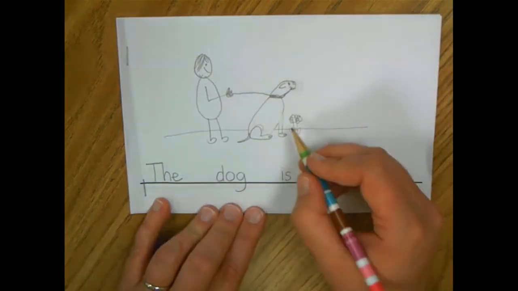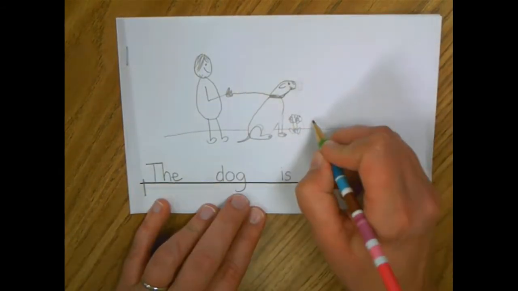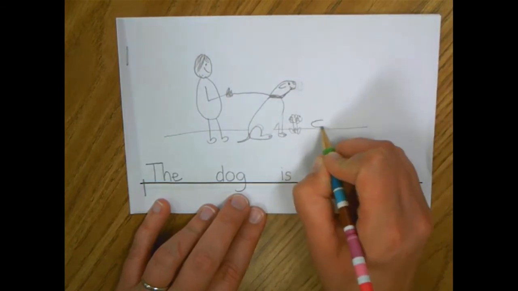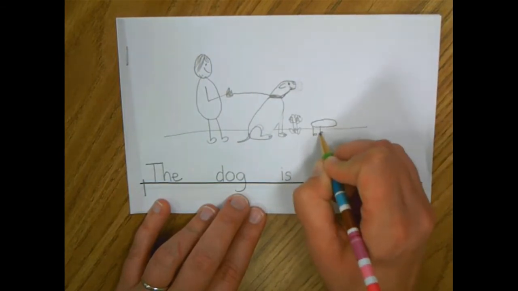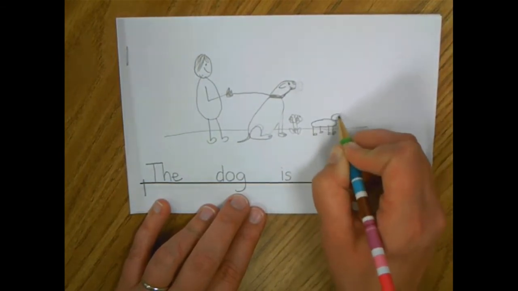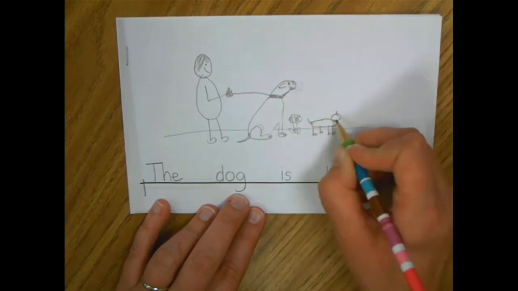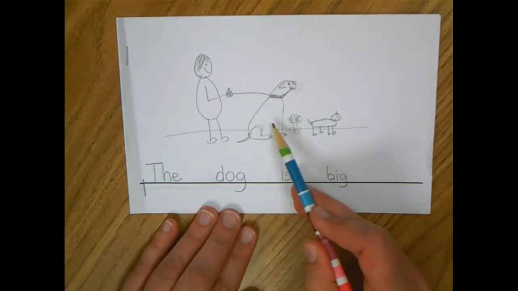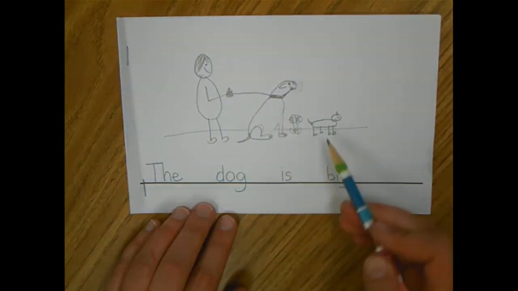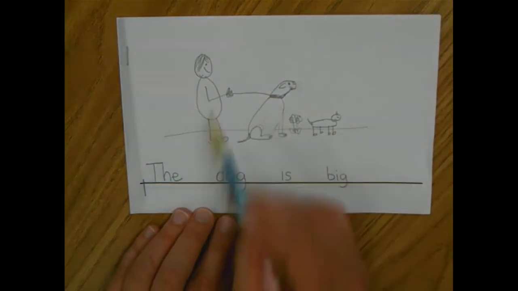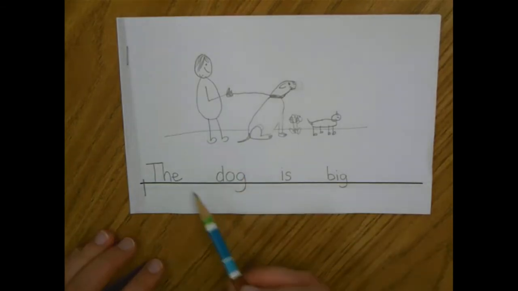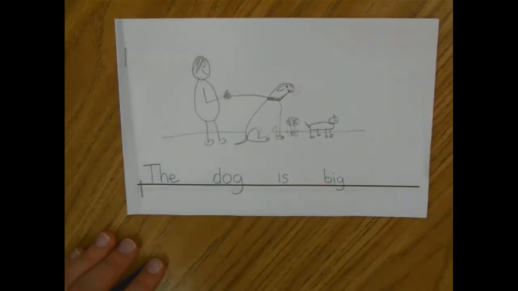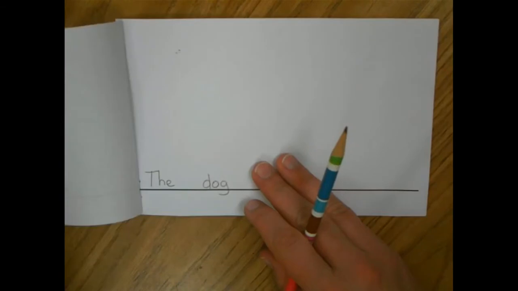I might even put another little dog next to him so you could compare. Look, this dog is big. This dog is little, and the dog is almost as big as me. So that helps the reader know the dog is big. Let's go to my next page.